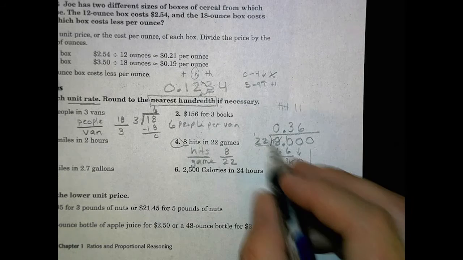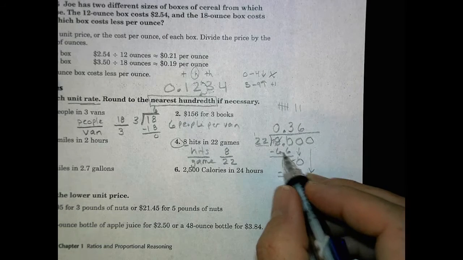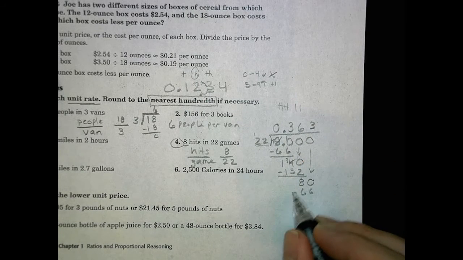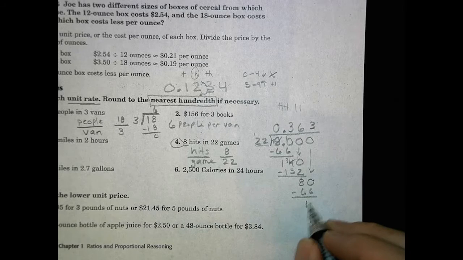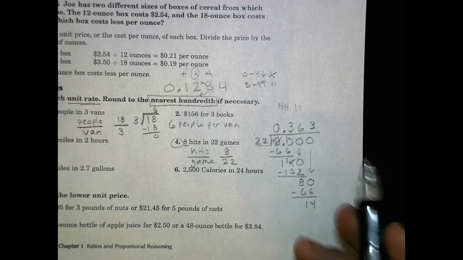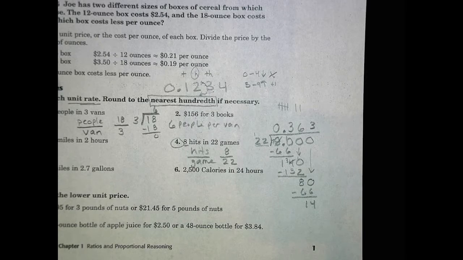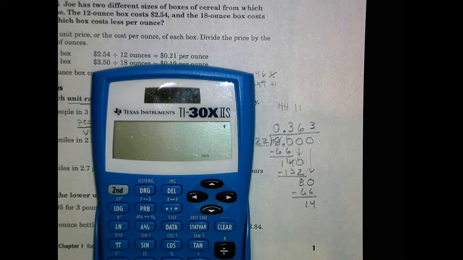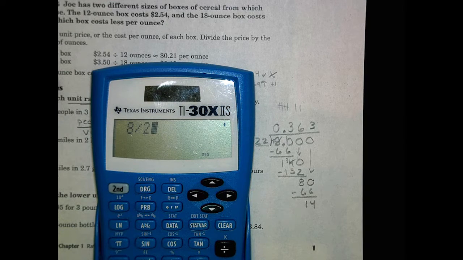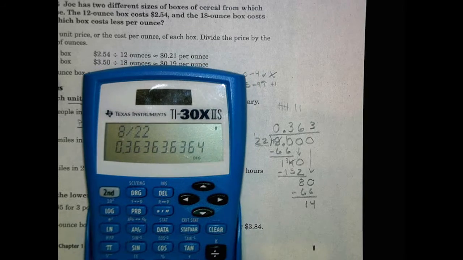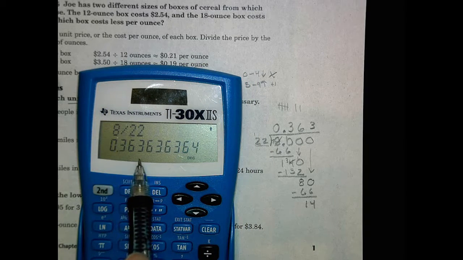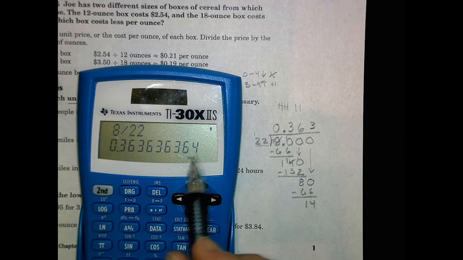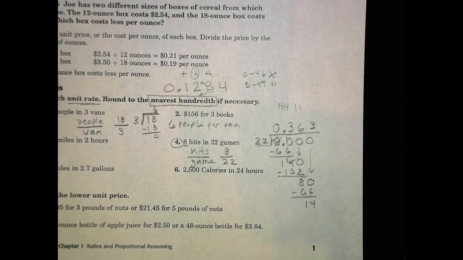Alright, so once again, how many 22s are in 80? We had that before. We said 3 to get to 66, so we'll say 3 again, and we're at 66. We subtract, we already know we're going to get 14. Now, I don't need to keep going, it's going to repeat itself for a long time. And again, if I was using a calculator, we would say that 8 divided by 22 is going to give you this long repeating decimal, 0.36, 36, 36, and it just goes on and on and on. You can see on my calculator, it's already starting to round things up just to chop it off because I ran out of space on the screen.